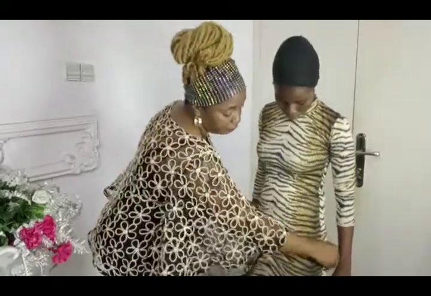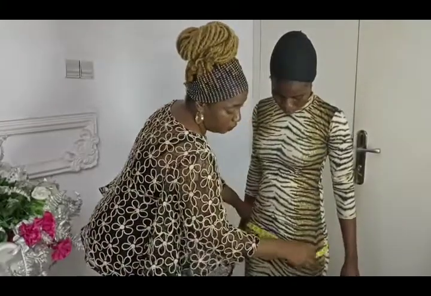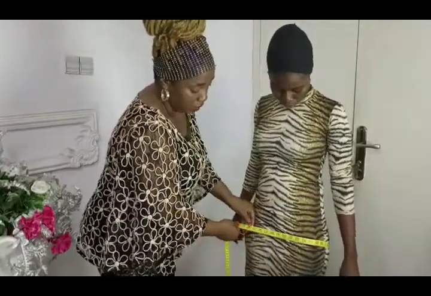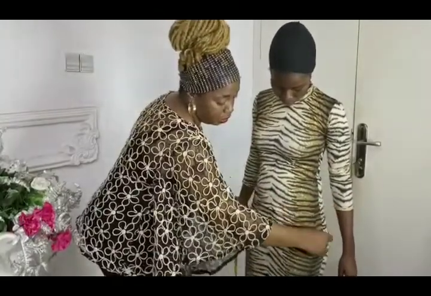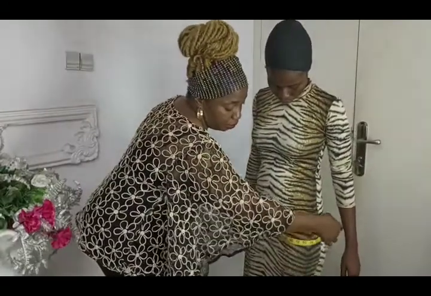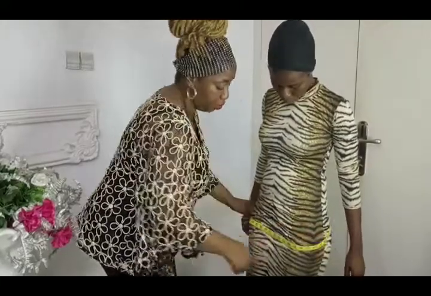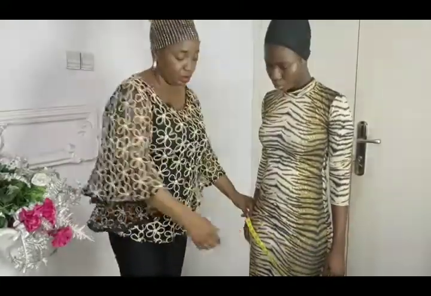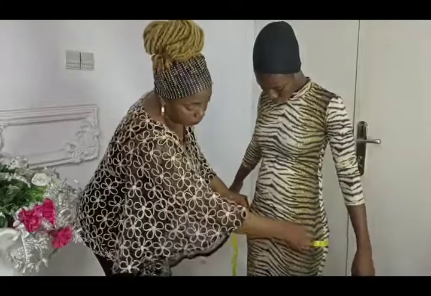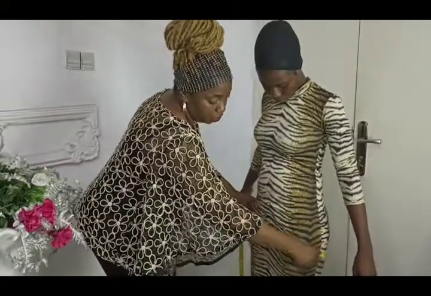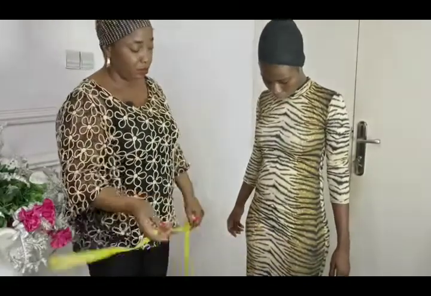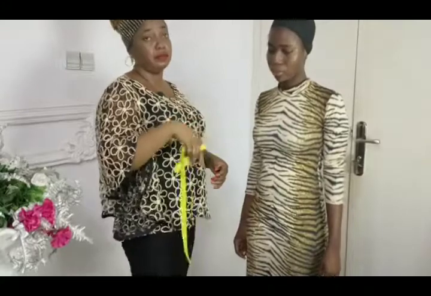So we have our hip measurement, and as you go down, you release your tape a bit until it gets to the fullest part. Then you bring it back up, and you know that is your hip measurement. So make sure that it's firm on the hip area. That is how you get the fullest part of your hip. Now that is it for our horizontal measurement.